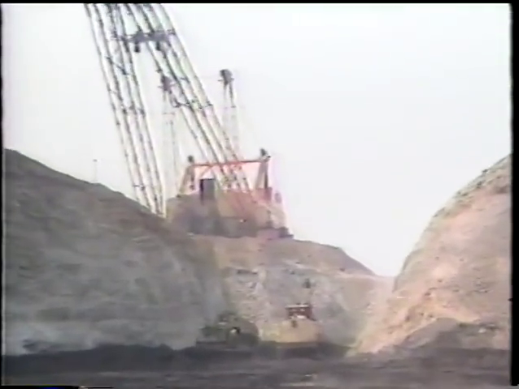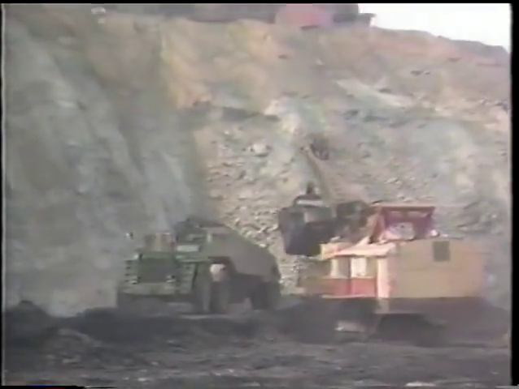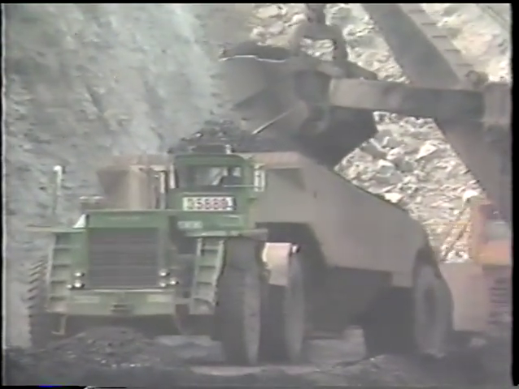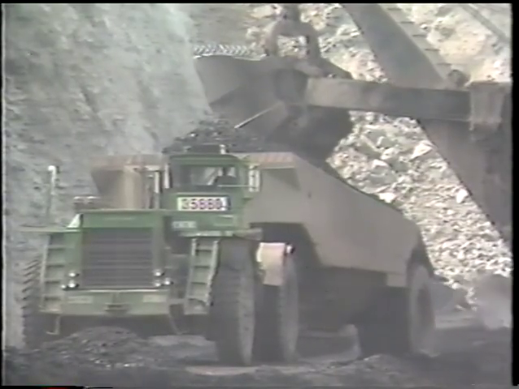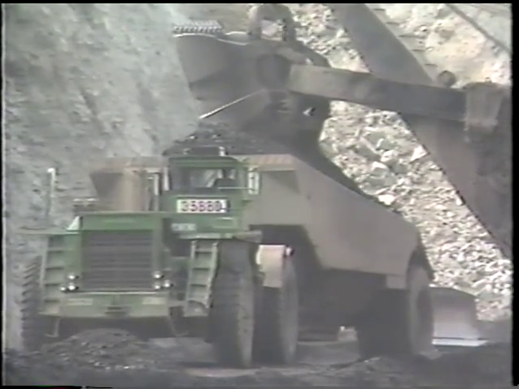The big machines remove the overburden, and these smaller machines dig out the coal and load it into large trucks, which haul it out of the pit.